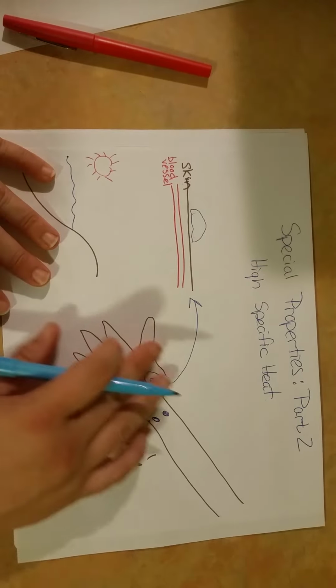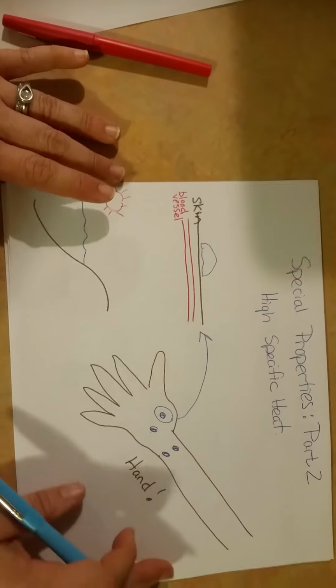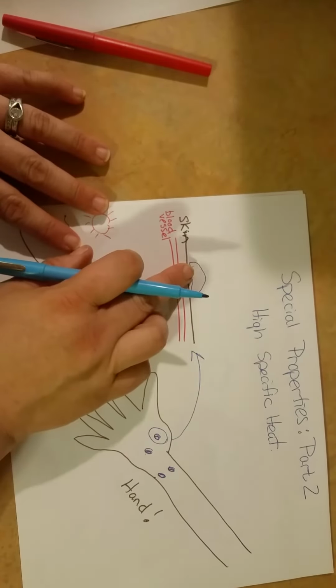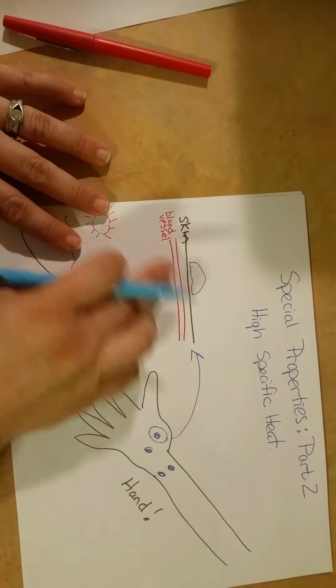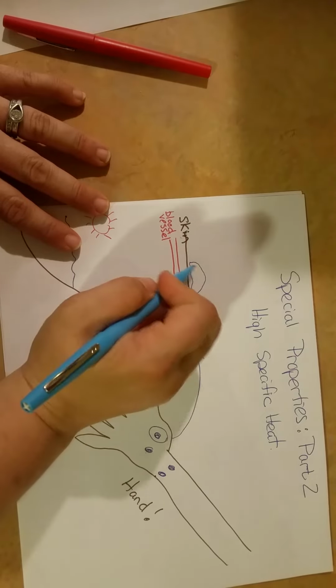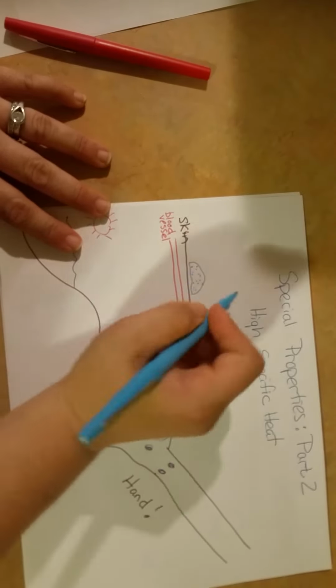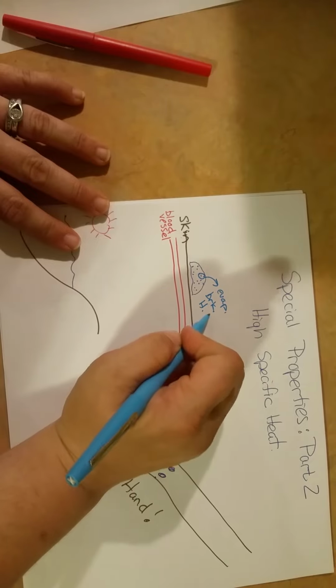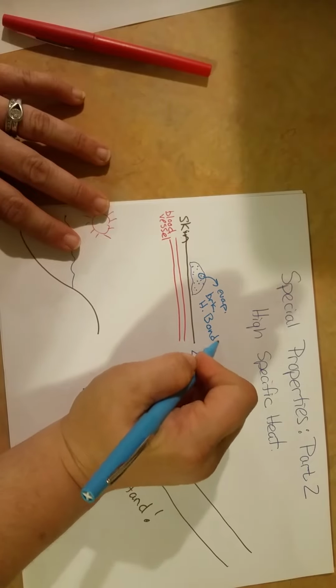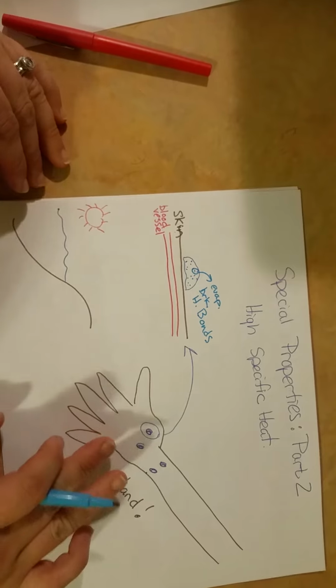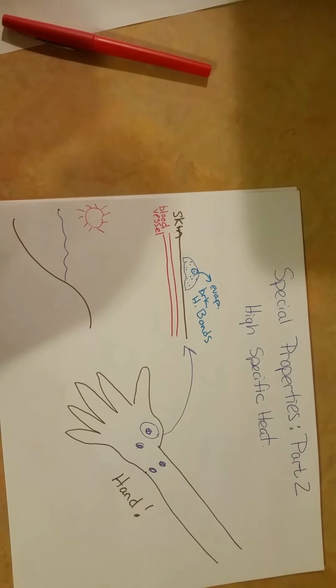This is a hand. It's very well drawn, and this is a droplet of water on the hand. And here is the water droplet on top of the skin, and underneath is the blood vessel. If this has a whole bunch of water molecules, in order to evaporate, we have to break the hydrogen bonds. You need energy to break the hydrogen bonds. So where is that energy going to come from?